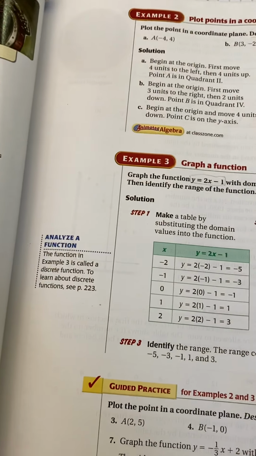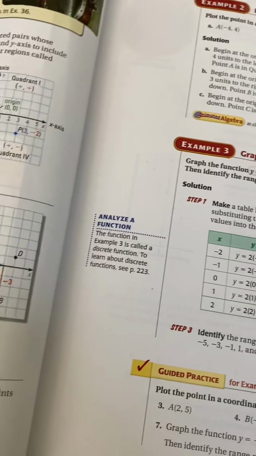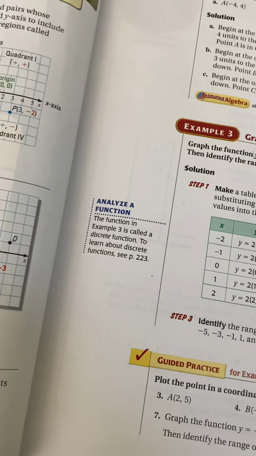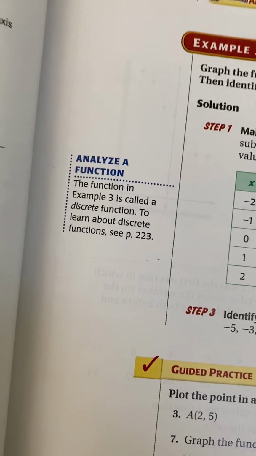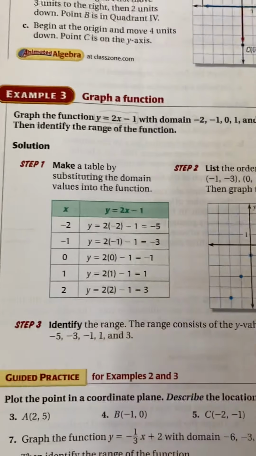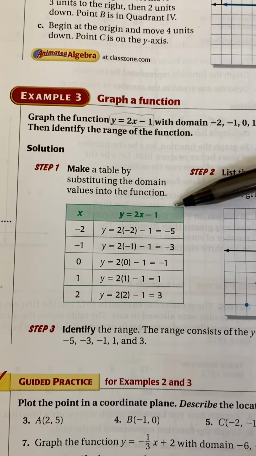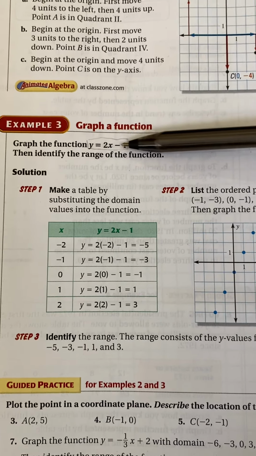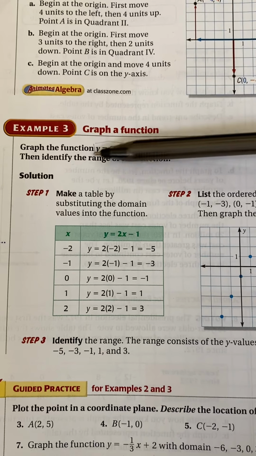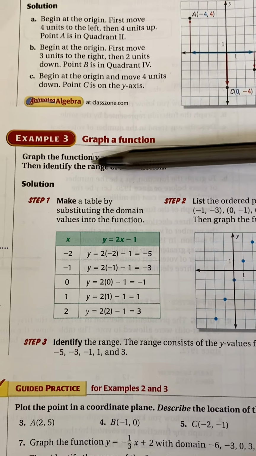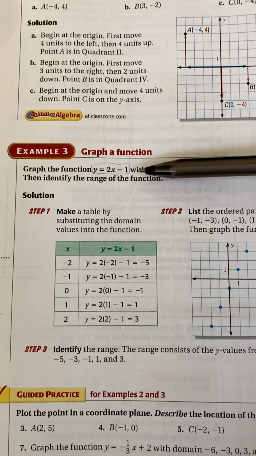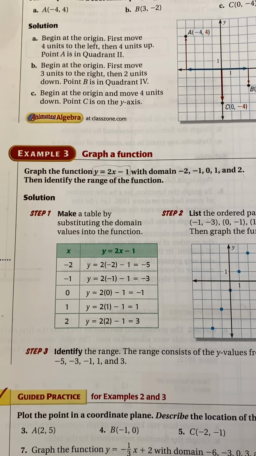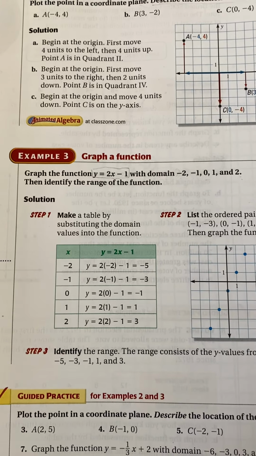The only other thing I was going to touch on was talking about functions. These are functions. So when they say graph the function, there's a function. You could also say equation, but anytime you've got two variables, you're going to graph that out. That's called a function. Graph the function y equals 2x minus 1.